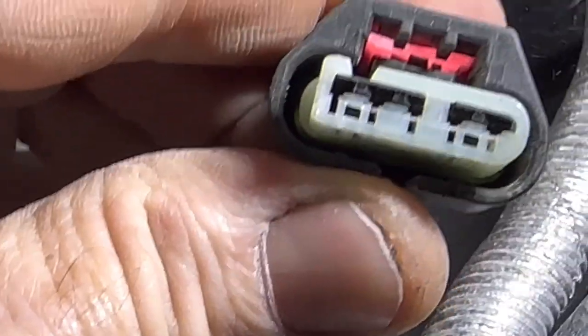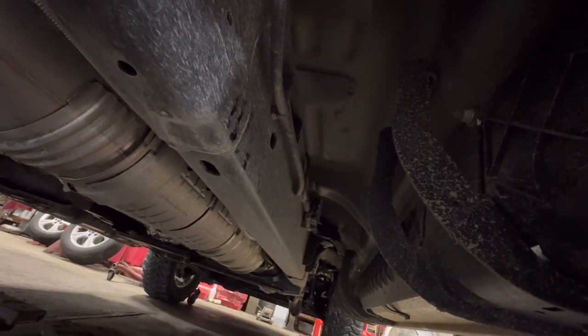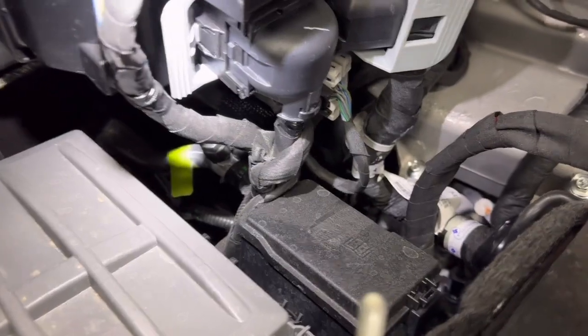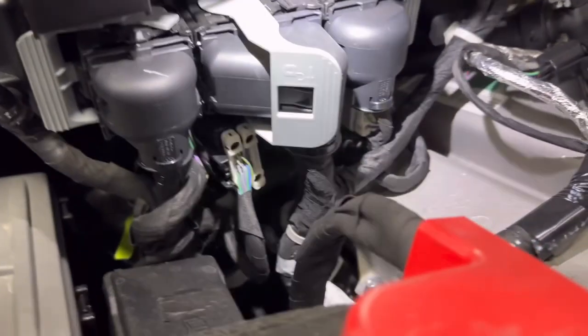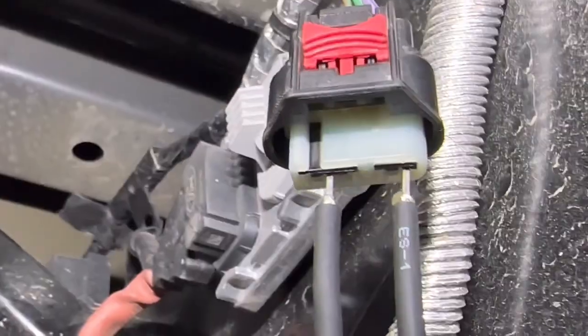I'm not really seeing any obvious concerns with the electrical connectors, so I'm going to do a quick visual inspection and follow that harness down the passenger side frame rail and up into the engine compartment. I'm not seeing anything obvious on a visual inspection, so I think we're going to go ahead and get out a voltmeter and start checking the system a little bit.